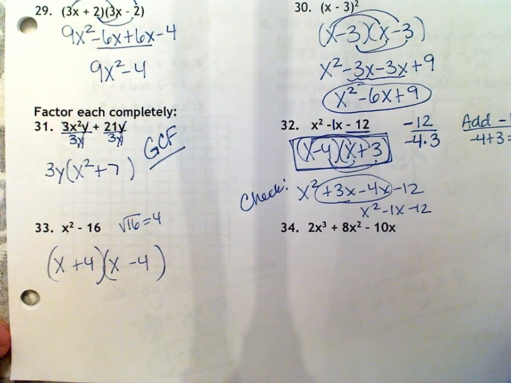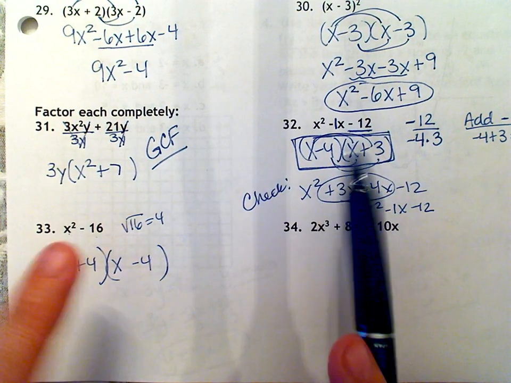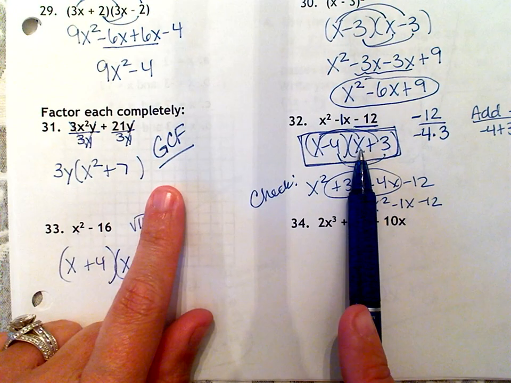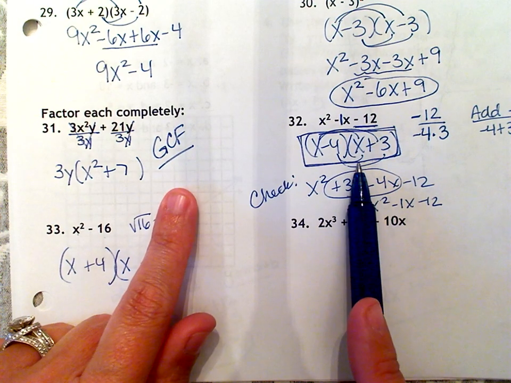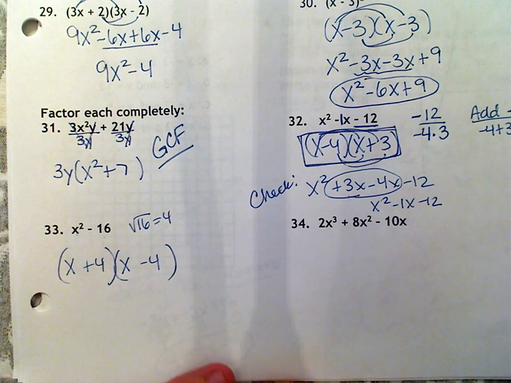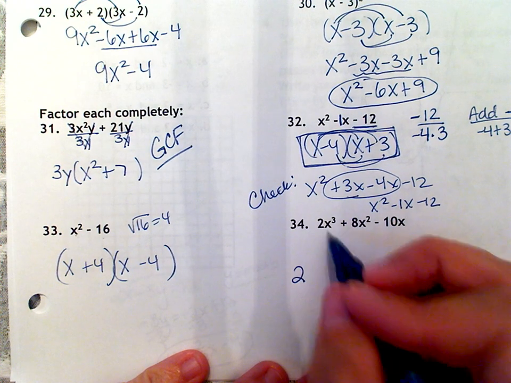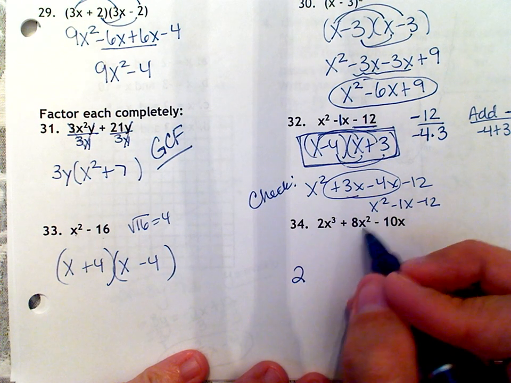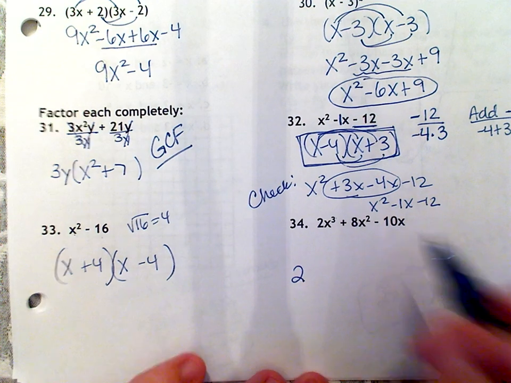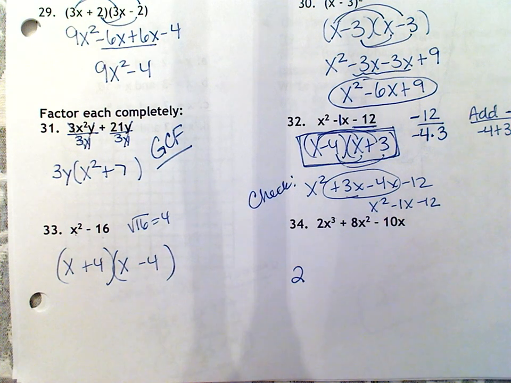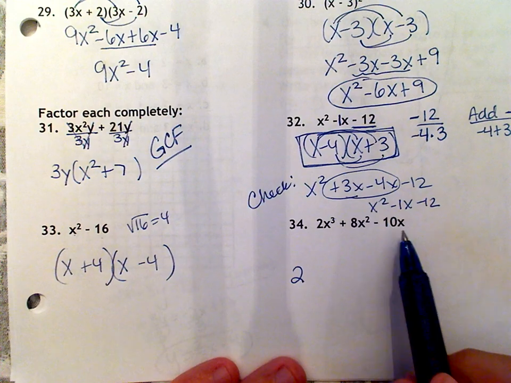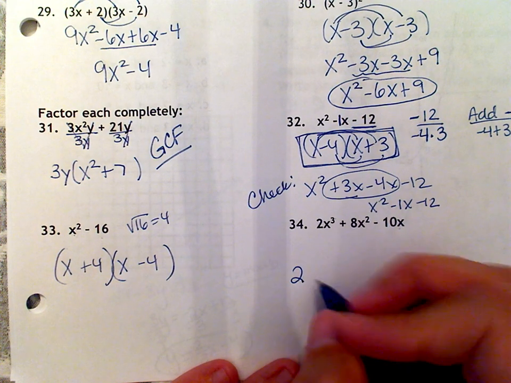All right, 34. This has a GCF and it's like these two problems put together. You've got to do the GCF and then you're going to do this. So what do they all have in common? Well, they are all even, so we can take out a 2. And they all have x's. That has x cubed, that has x squared, and that has an x. So the most amount of x's I can take from all three of them is just an x, because I can only take one from this one. So I take that out.